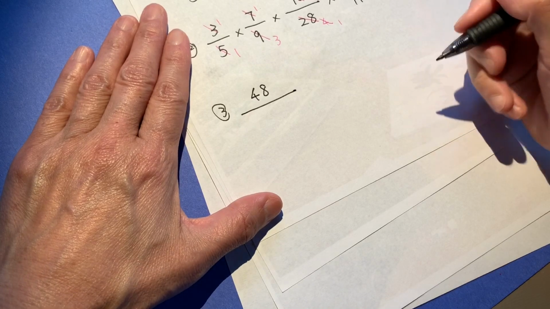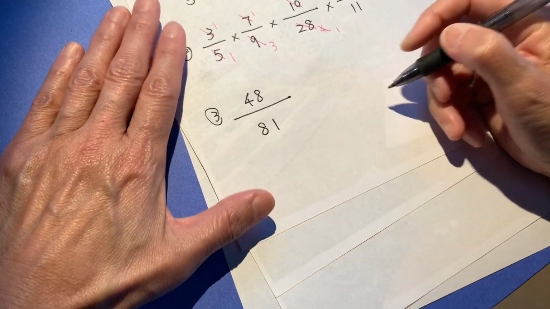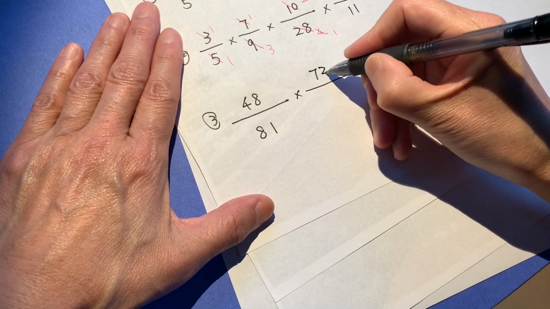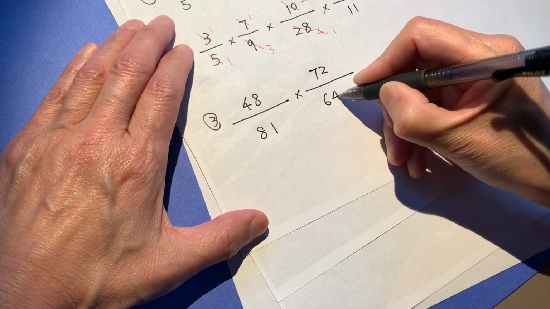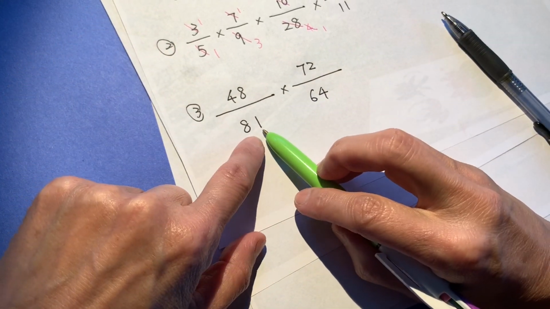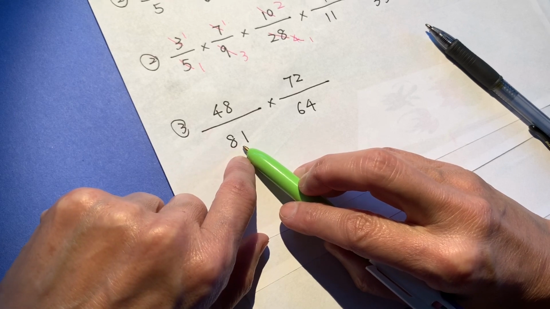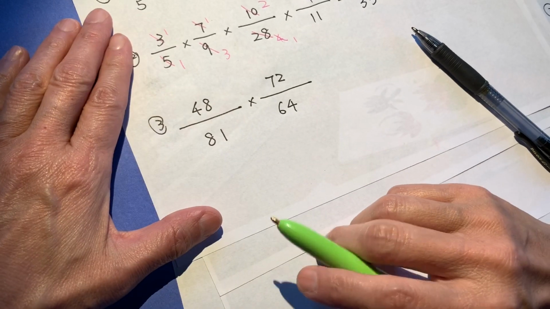48 over 81 times 72 over 64. How about that? Because 8 plus 1 is 9, can be divided by 9. 7 plus 2 is 9, can be divided by 9.